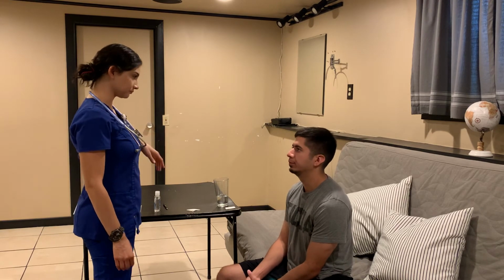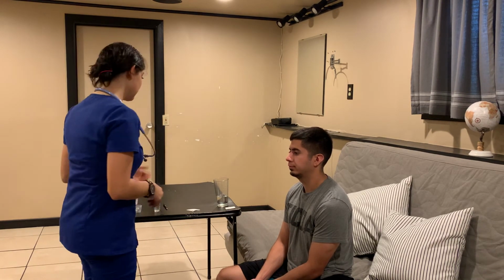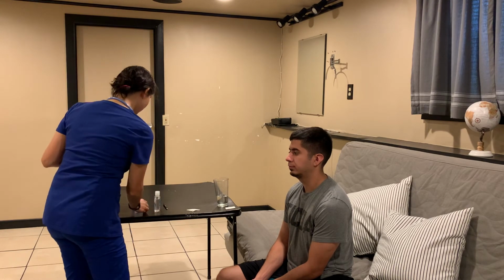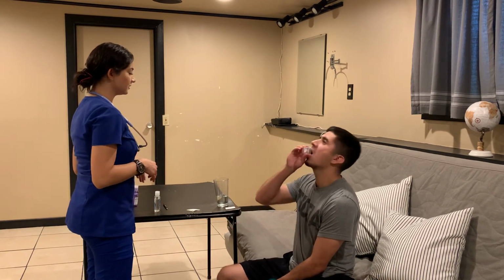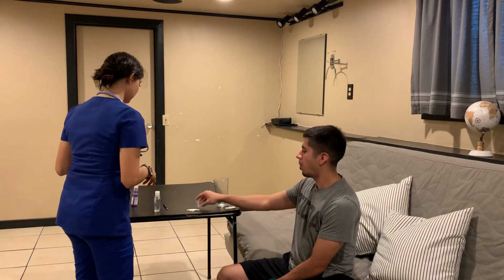Alright, do you have any trouble swallowing the water? No. Perfect. And this demonstrates that our patient doesn't have any risk of aspiration. So we checked for swallow reflex, checked for the pulse, making sure that it's not less than 60, otherwise we would hold that digoxin. So at this point, here's your digoxin, go ahead and take it, and then if you need water, you can definitely get some water.